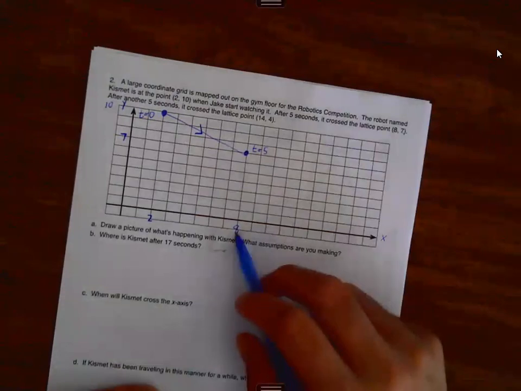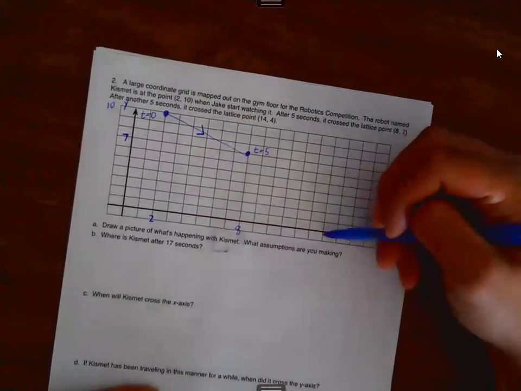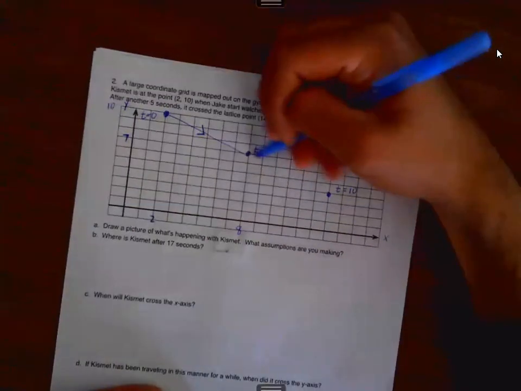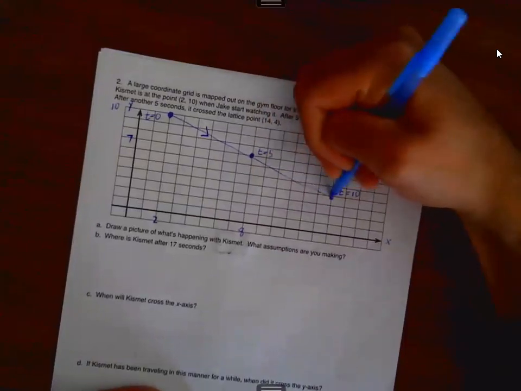All right, after another 5 seconds, it crossed the lattice point 14, 4. So 8, 9, 10, 11, 12, 13, 14, 1, 2, 3, 4. So 14, 4. So this is another 5 seconds, so that'd be at t equals 10. And then, there we go.